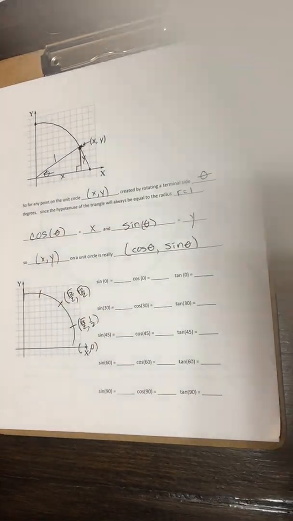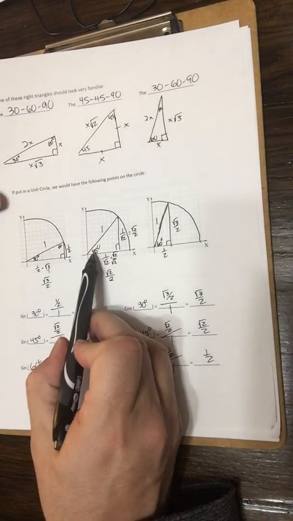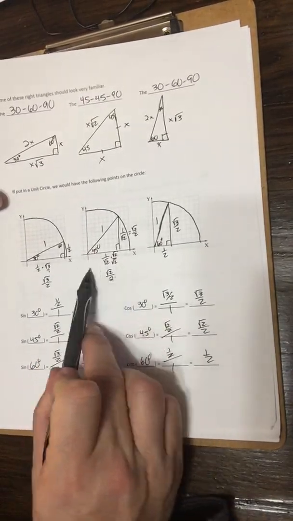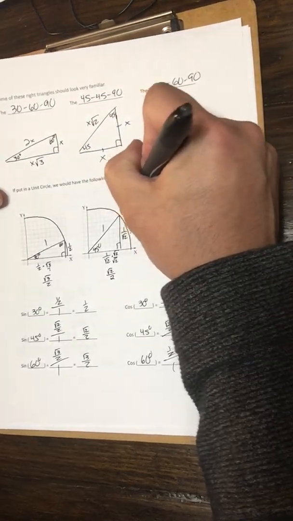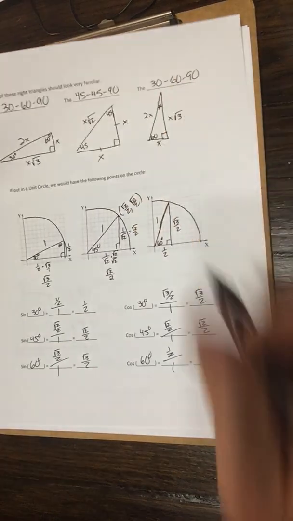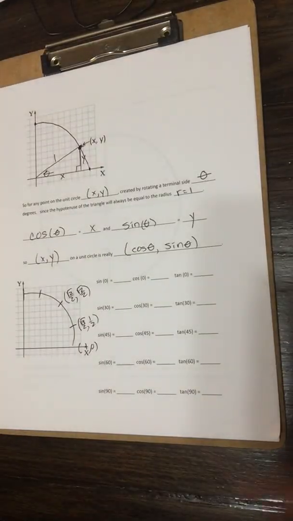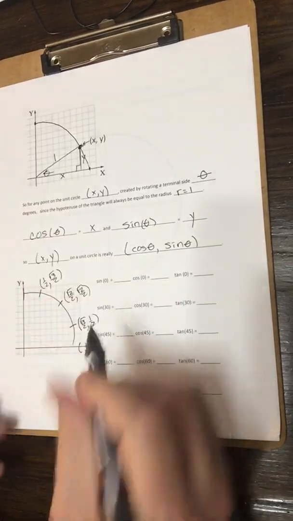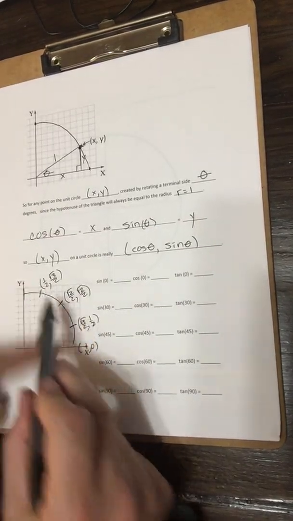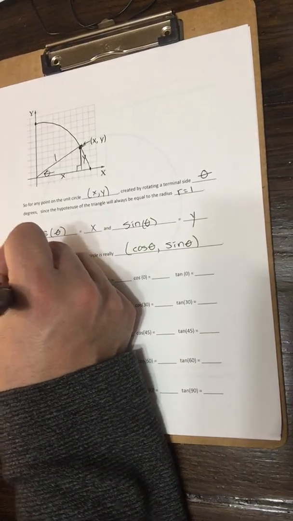Where did we get that? Again, back to this page. 45 degrees, square root of 2 over 2 is an x, square root of 2 over 2 is a y. This is the point, square root of 2 over 2, square root of 2 over 2. Maybe I should have said that on the last page. Okay, and then this last one is 1/2 and square root of 3 over 2 for the same reason as this. They got switched. See how they switched. And then at the top, this is the point 0, 1.